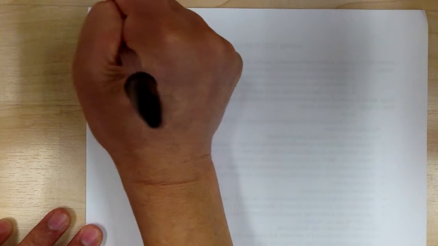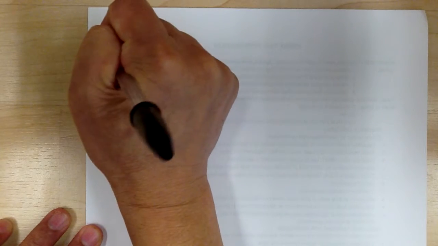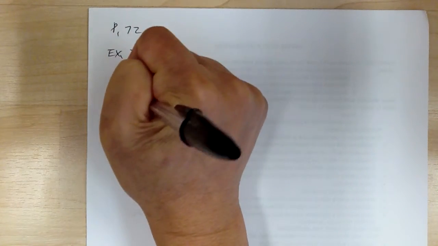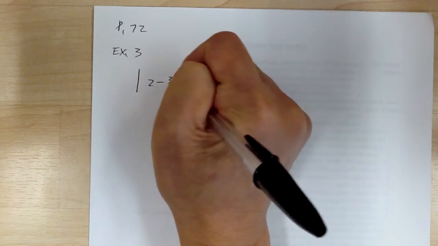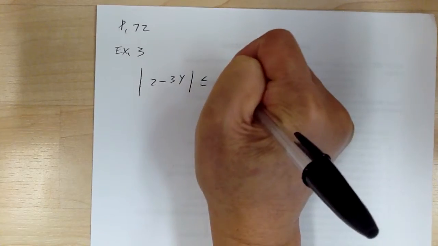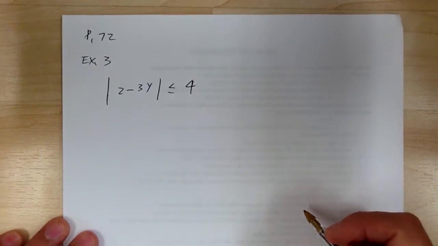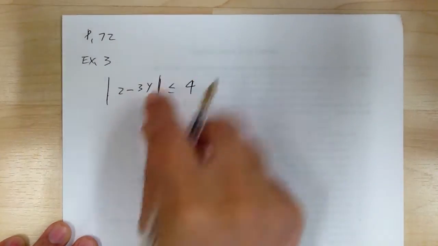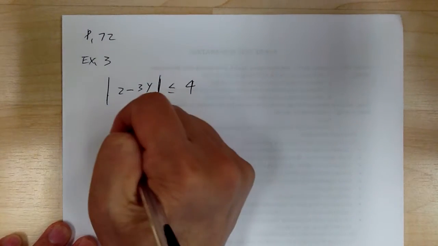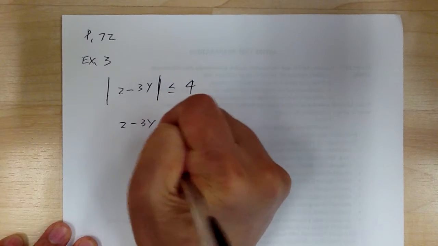Okay, let's go to example 3. Absolute value of 2 minus 3y is less than or equal to 4. So again, first, you have to make sure the absolute value is by itself. In this case, yes. So you're ready to separate. So separate the two equations.